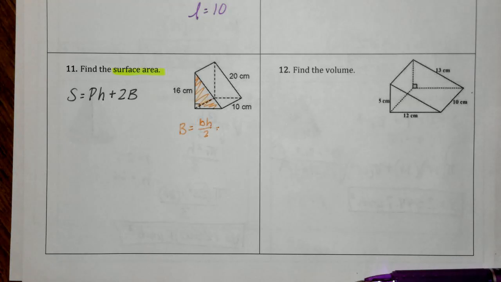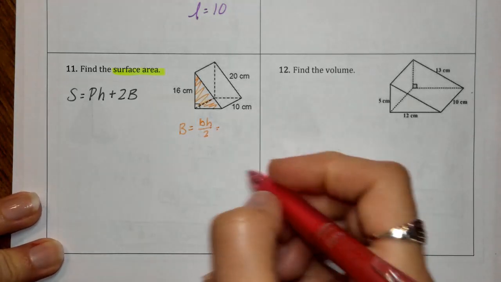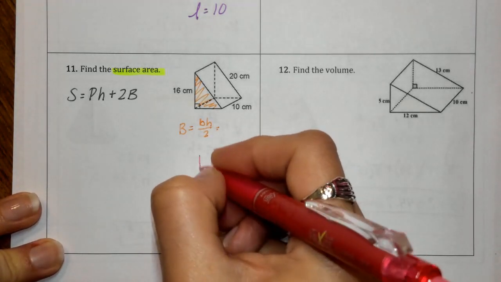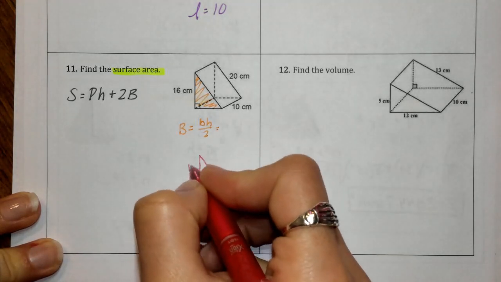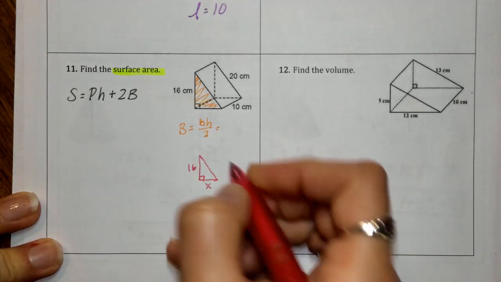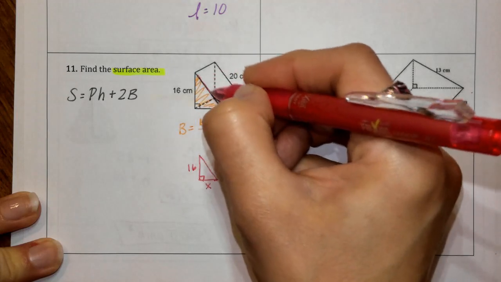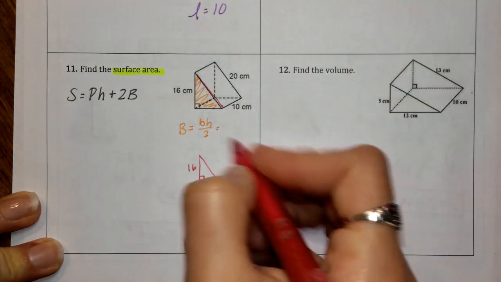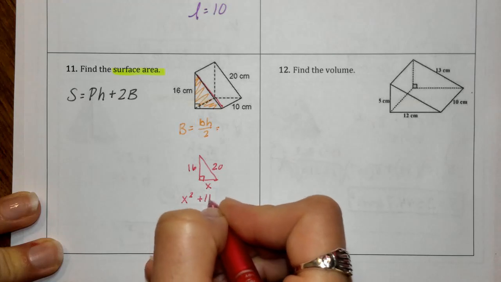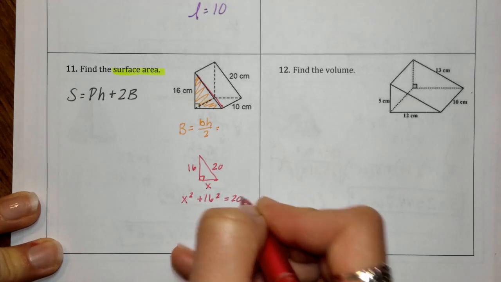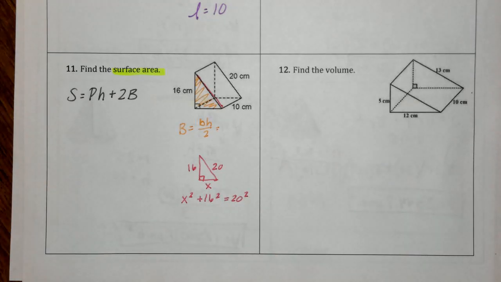So we have to go to the side and use the Pythagorean theorem. So we take a look at our triangle here. I'm going to write it kind of small. We have 16, then one we don't know, and then this length right here is going to be that 20. So we have x squared plus 16 squared equals 20 squared. You need to pause the video and work this out on your own. It's 3 simple steps. You've got this.